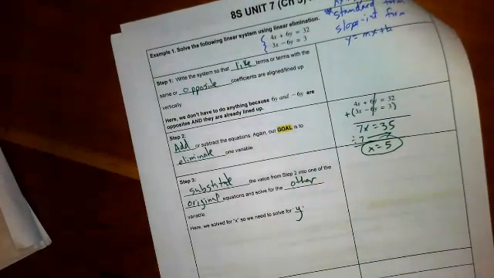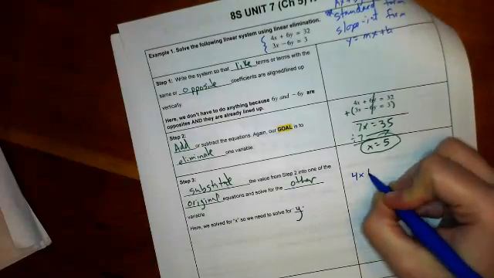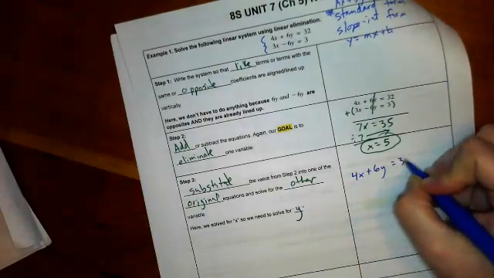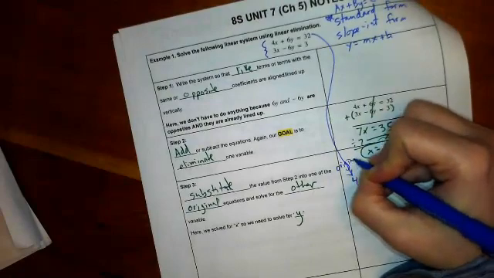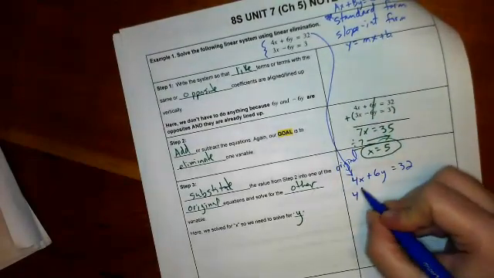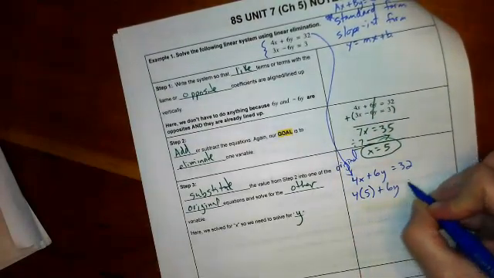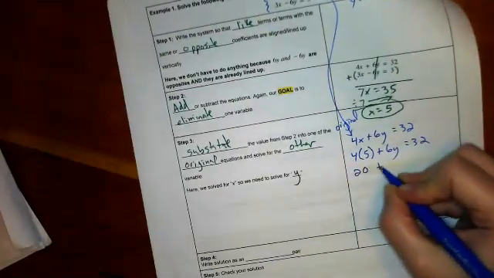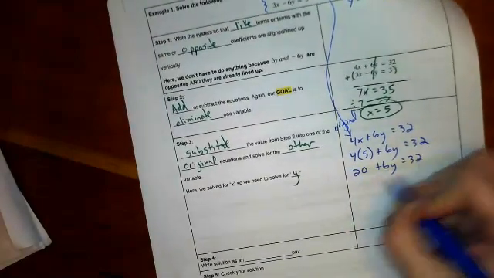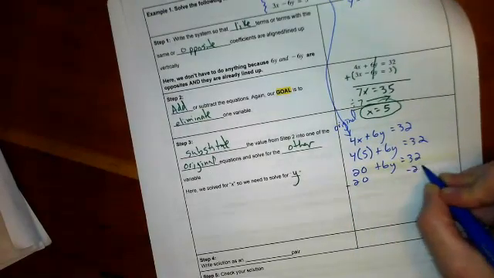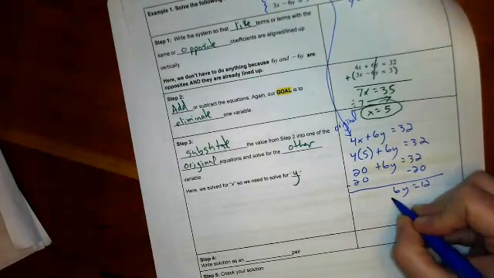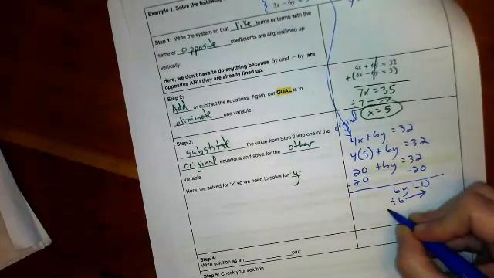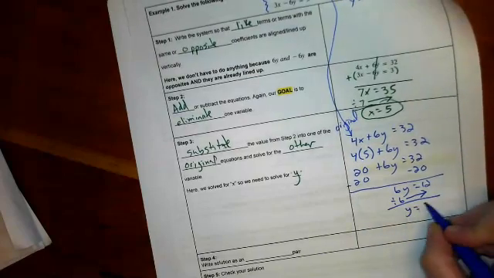So I've got 4x plus 6y equals 32. That was one of my originals, okay, original. And I'm going to plug that in. 4 times 5 plus 6y equals 32, okay? I'll go ahead and solve. 20 plus 6y equals 32. I'm going to subtract 20 from both sides. I get 6y equals, what is that, 12? Divide by 6. We get y equals 2.